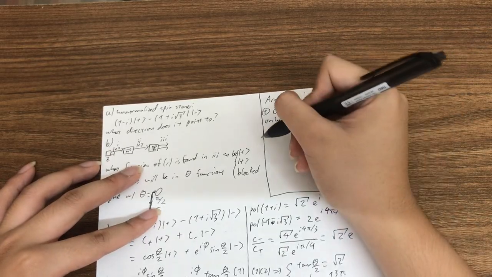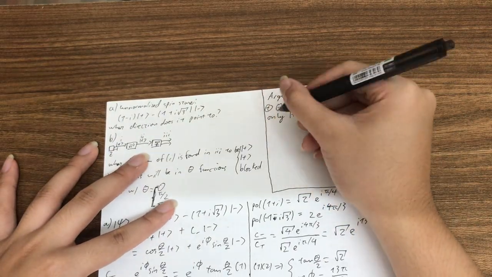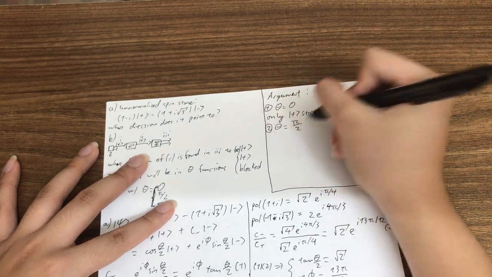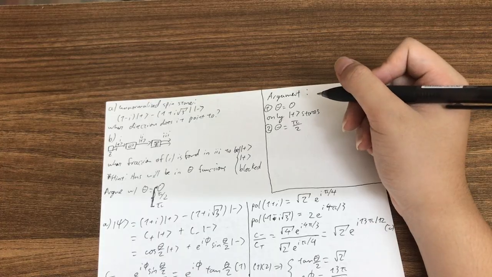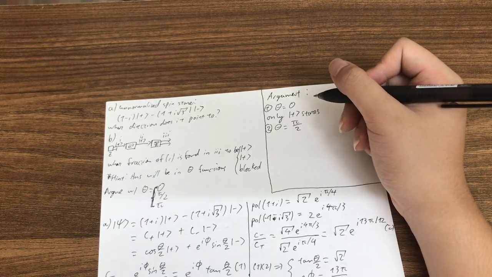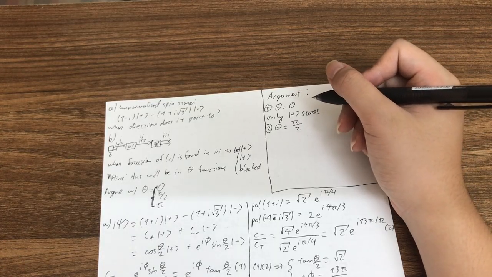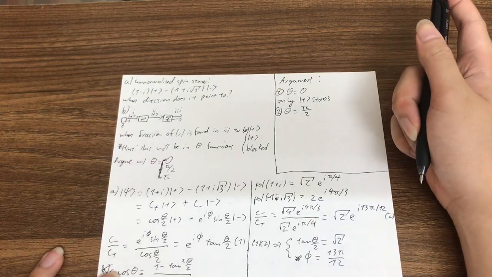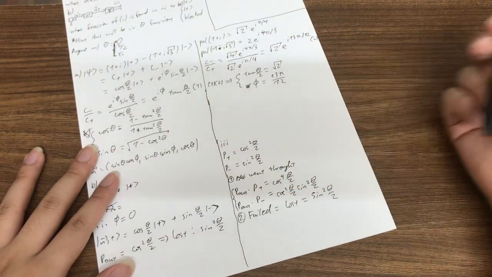Okay, next is theta equal to pi over 2. This is when it's in the z plus direction. And you put pi over 2 in here.